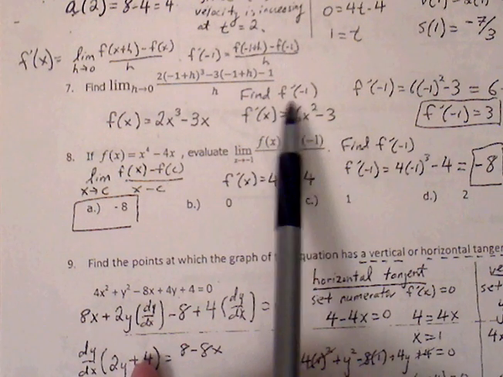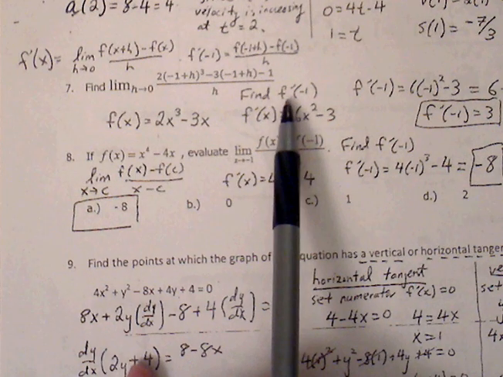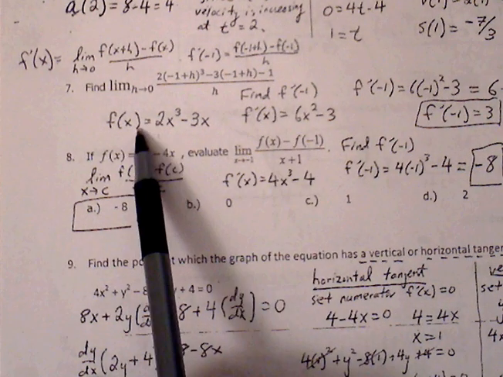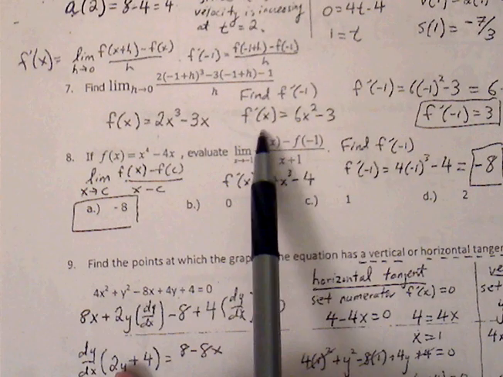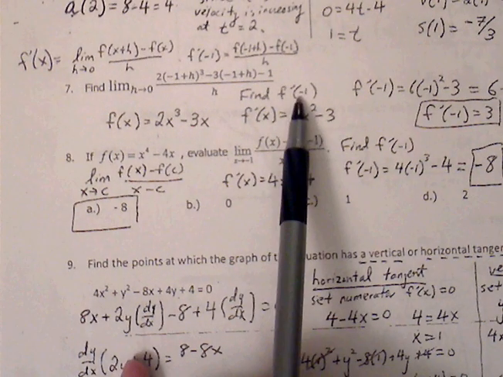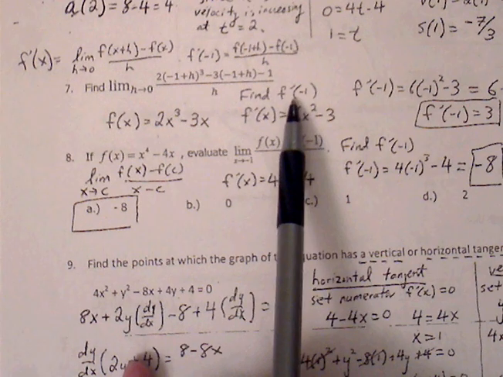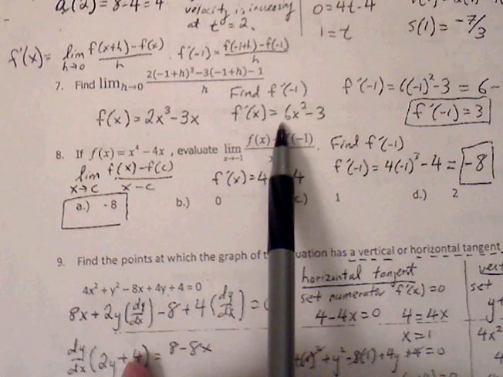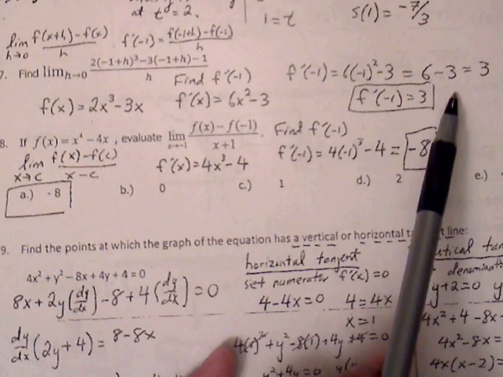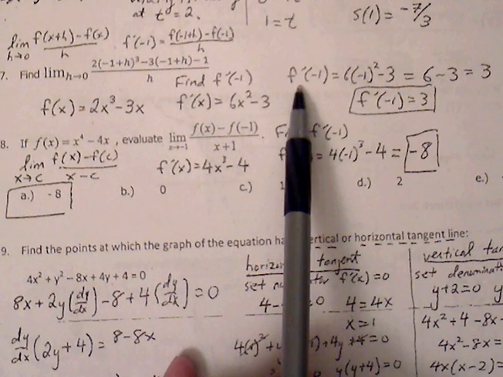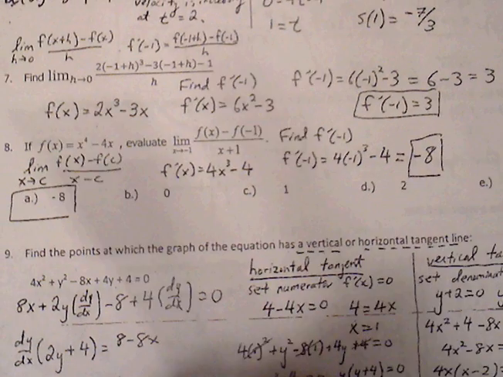So to find f prime of -1, we first need to go through finding f prime. So f prime of x is simply going to be 6x squared minus 3x. And then once we find f prime of x, then we can find f prime of -1. So plug -1 in for x. We're going to get 6 times negative 1 squared, which is 6, minus 3, which is 3. So f prime of negative 1 is 3.